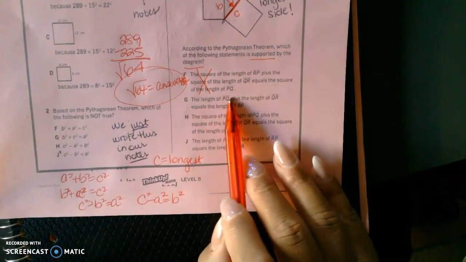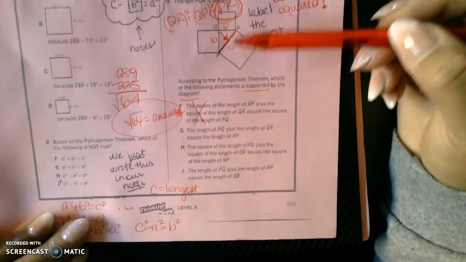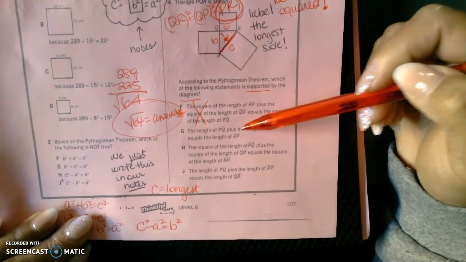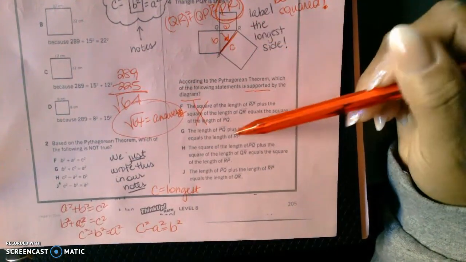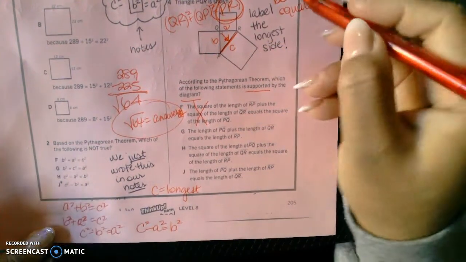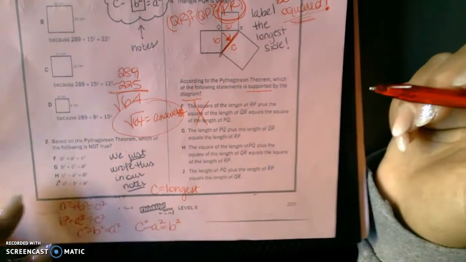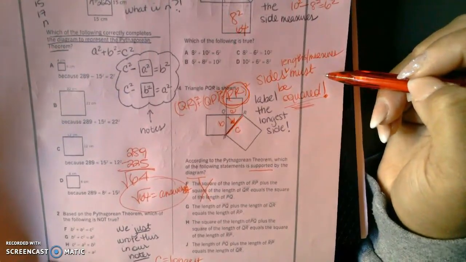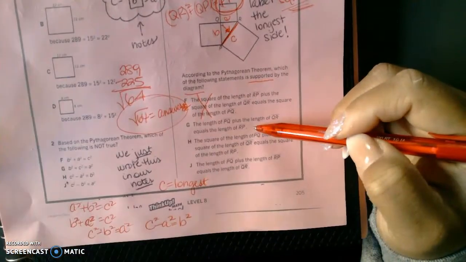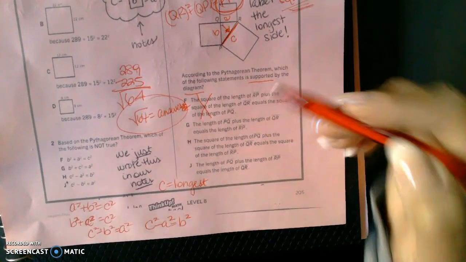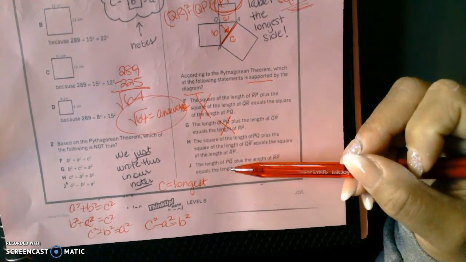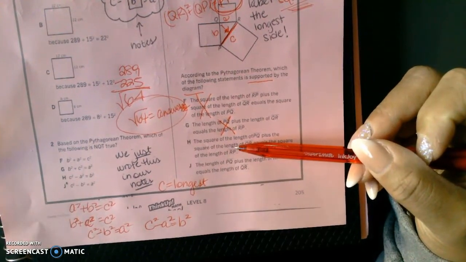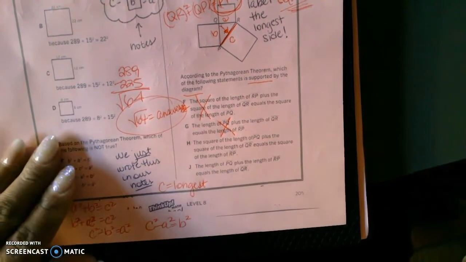G, it says the length of PQ, all right, let's look at PQ, that's B, plus the length of QR, okay, that's it, equals the length of RP. Wait, they're not squaring these here. Remember, we said my side lengths must be squared. These are just straight up side lengths. Don't want those. That's wrong. All right, so I've narrowed it down to H and J. You determine which one is the best answer.